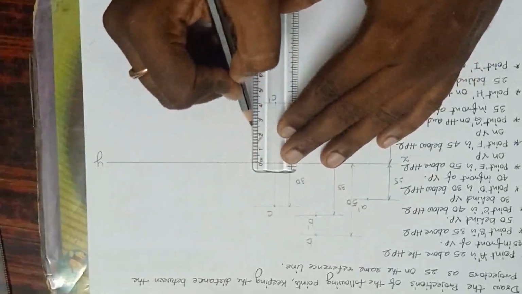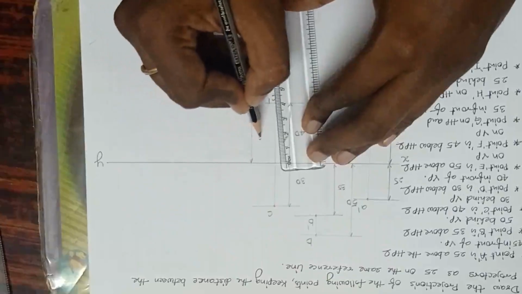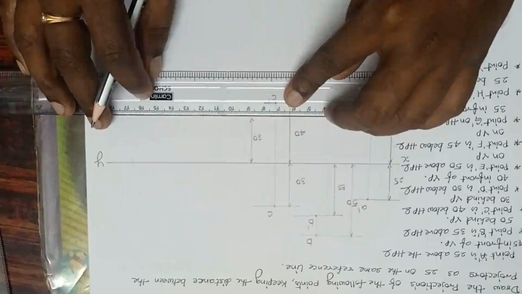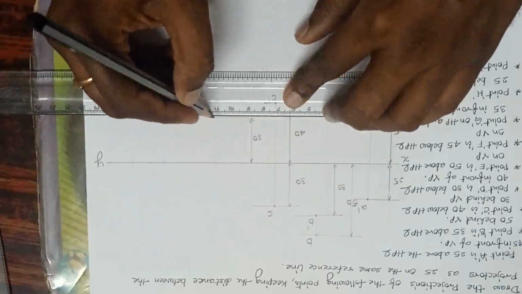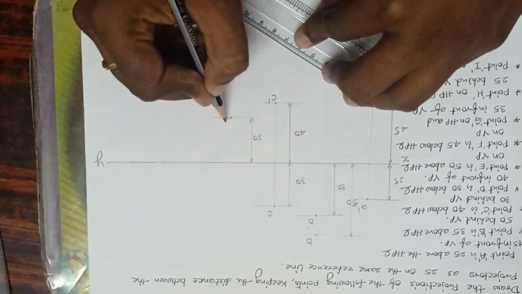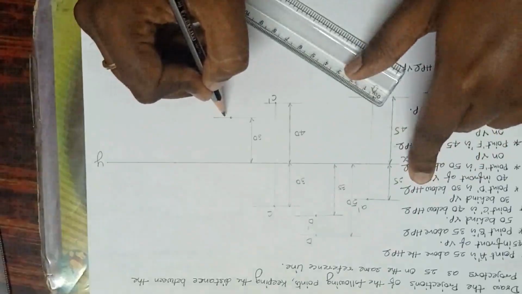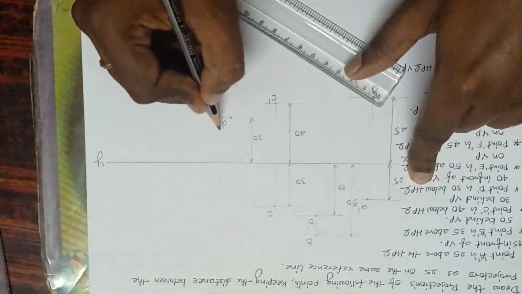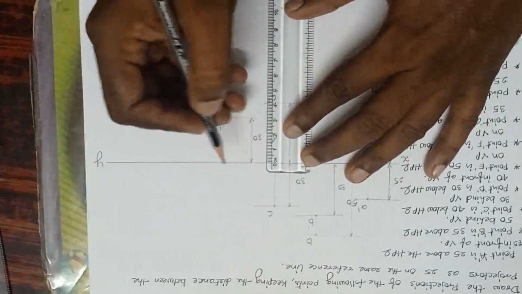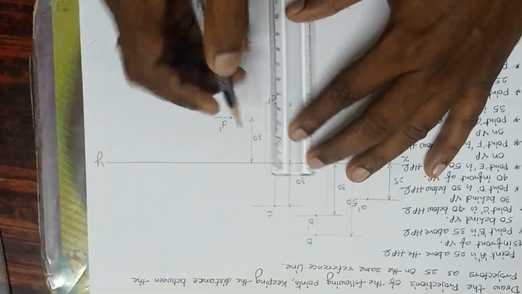This is 30 mm. Mark a point here. Done. This is 30 below HP, meaning falling on the VP, so I'll put D dash. Next, 40 mm. It is telling 40 mm in front of VP, so I have to show below only.